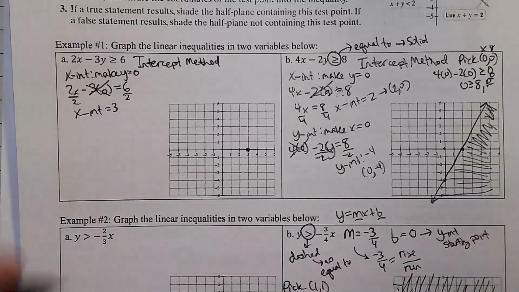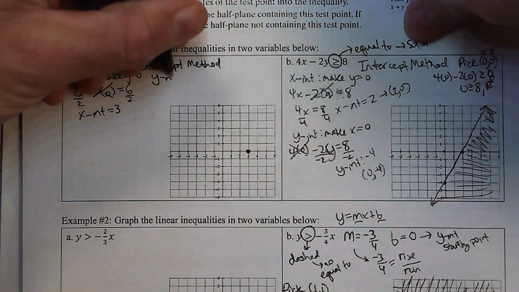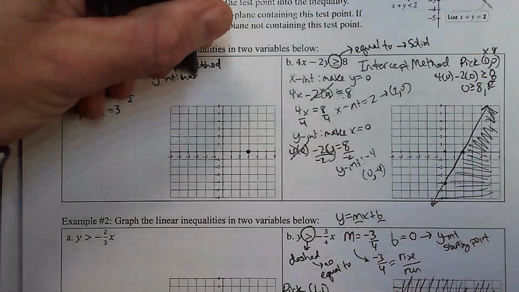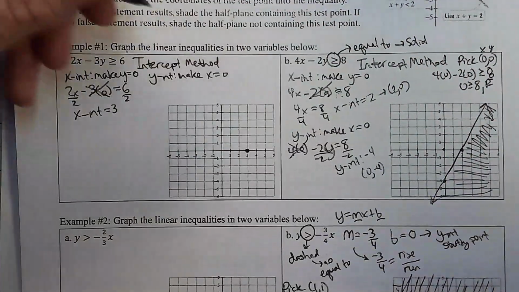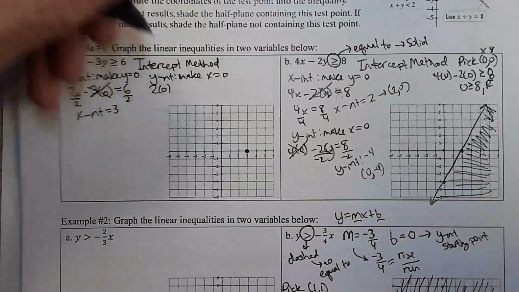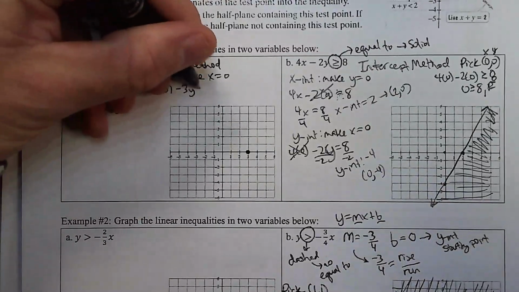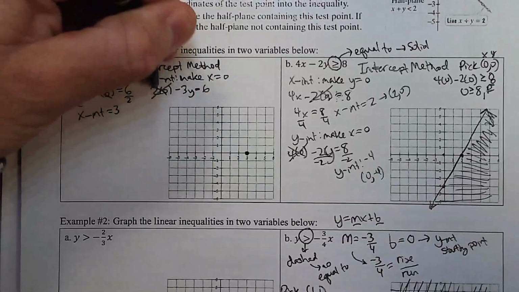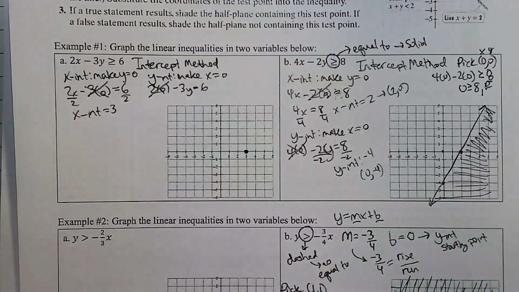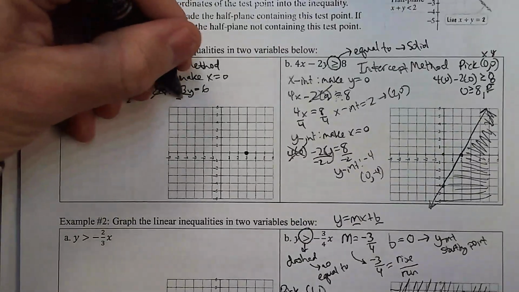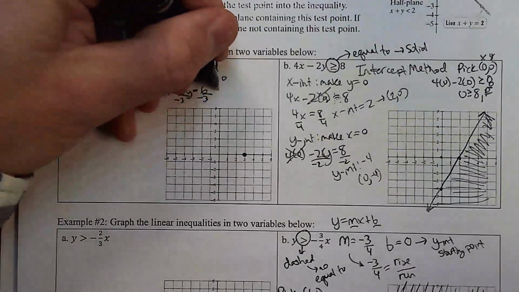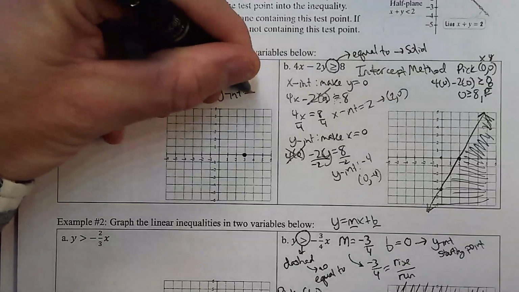Take a wild guess. How do you think I find the y-intercept? Good. Make x equal 0. So 2 times 0 minus 3y equals 6. That goes away. Divide by -3, divide by -3. The y-intercept is equal to -2.